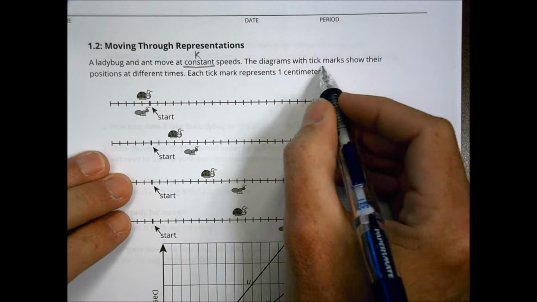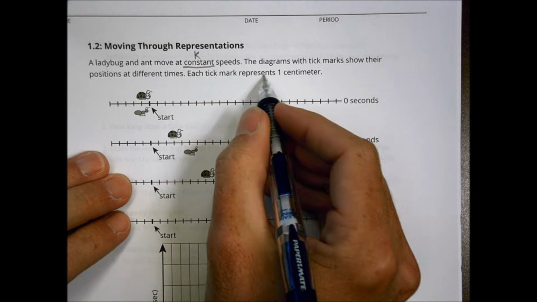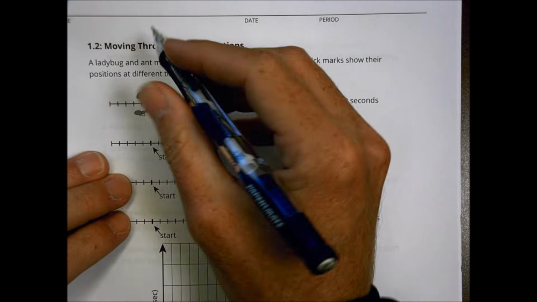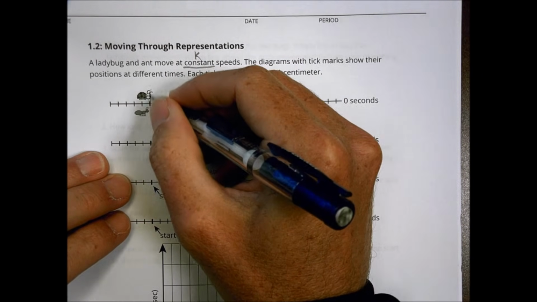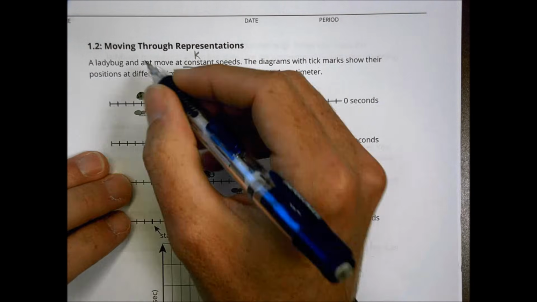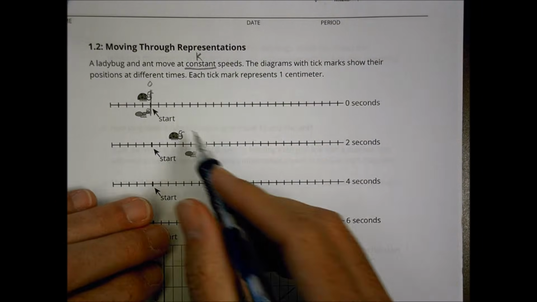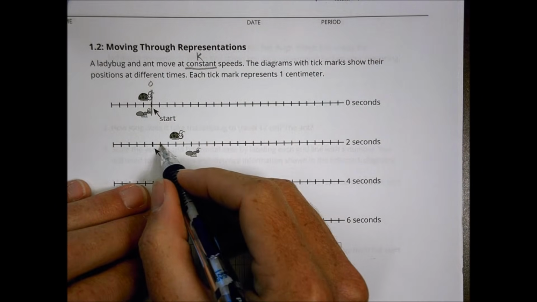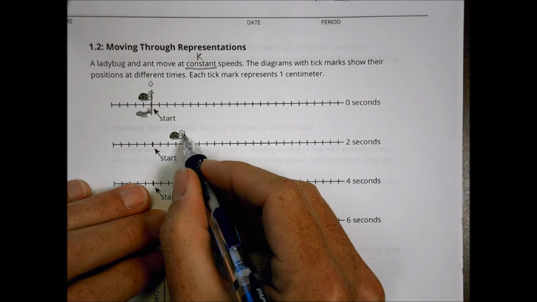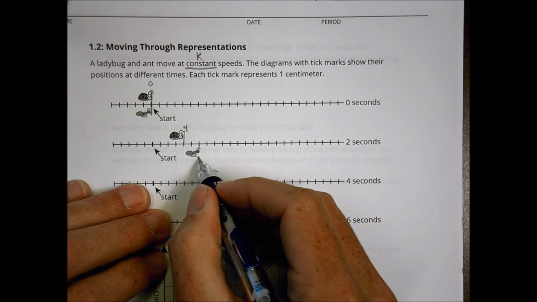The diagrams with tick marks show their positions at different times, and each tick mark represents 1 centimeter. One thing you want to think about here, look at the start, is we're starting at where the heads of these little animals are going to be, right? These little bugs. That's our start at 0 right there. Okay, so as we look at our bugs, for example, we have 1, 2, 3, 4. I can make a line here. We're at 4 for this guy, and 5, 6 for this guy.